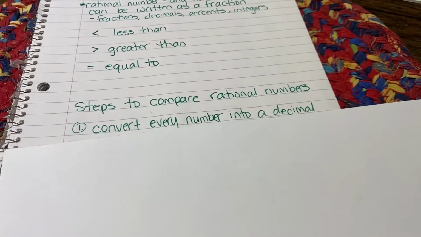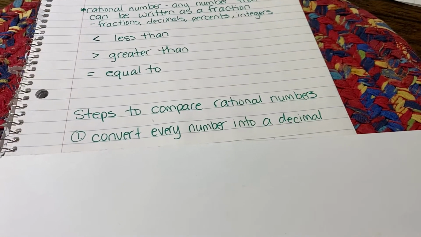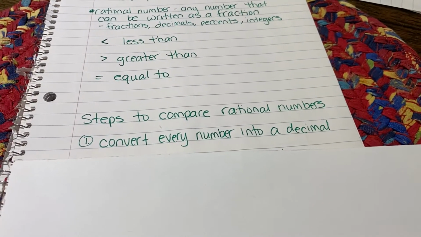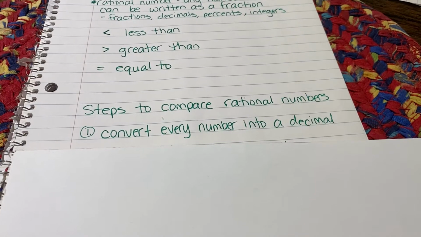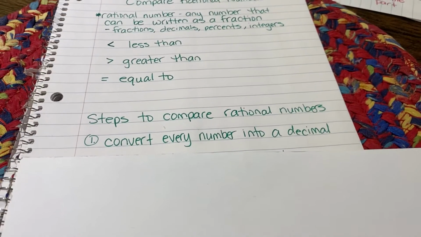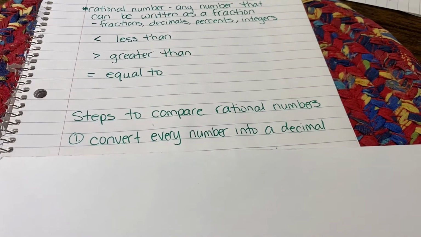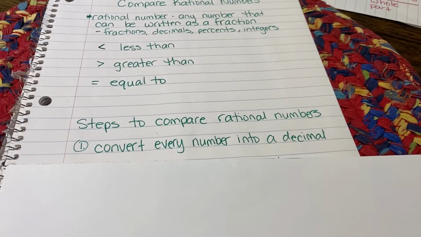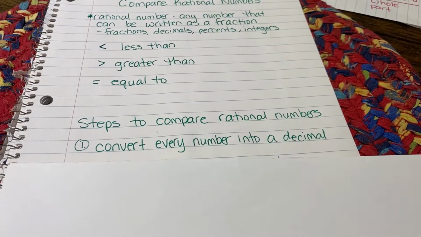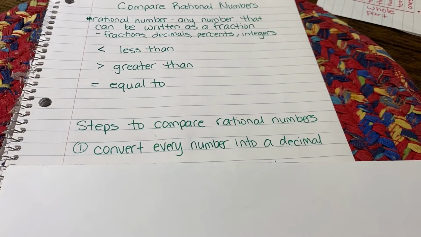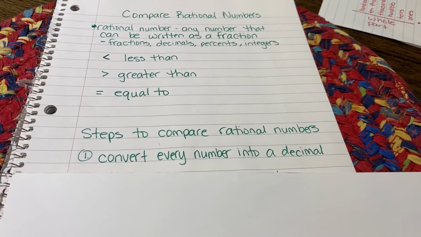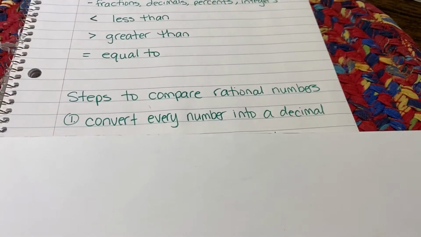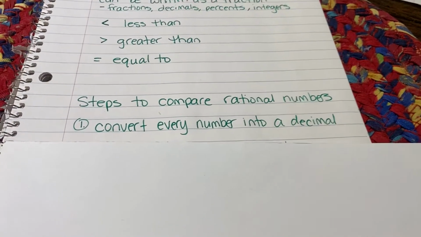Step number 1 is to convert everything into a decimal. You cannot compare 2 fractions that have different denominators. Denominators are the bottom numbers. If those bottom numbers are different, it makes comparing 2 fractions extremely difficult because the bigger that denominator gets, the smaller the pieces that make up the whole for that fraction, if that makes any sense. So the easiest thing to do is to convert every number into a decimal, which we'll see in a little bit.